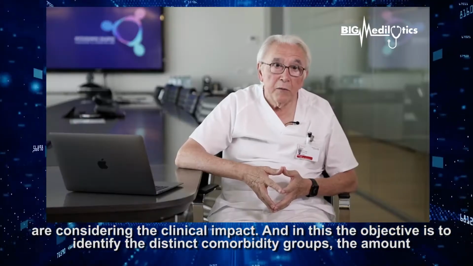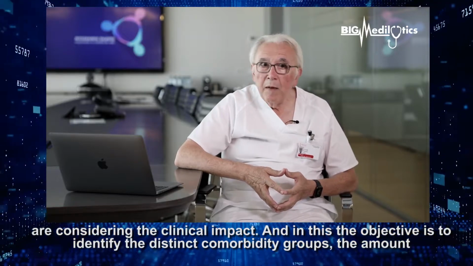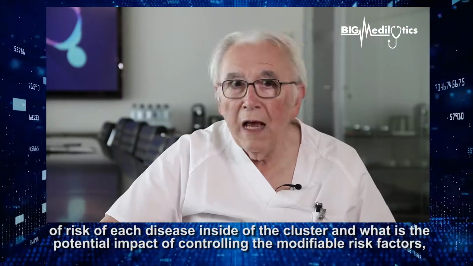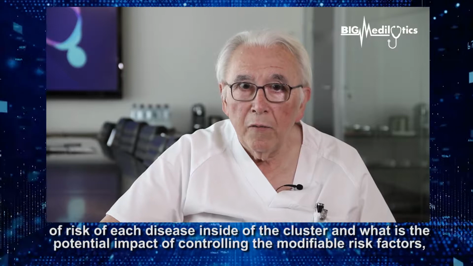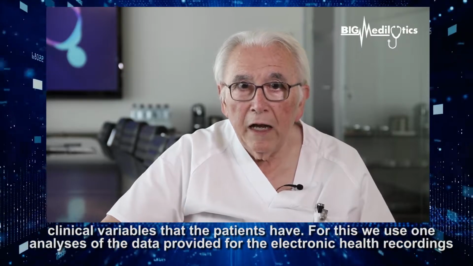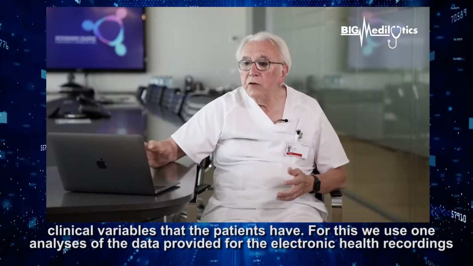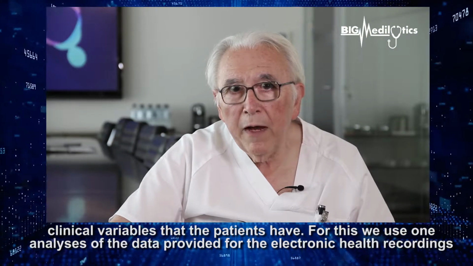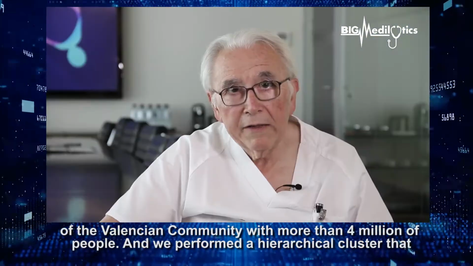The objective is to identify the distinct comorbidity groups, the amount of risk of each disease inside the cluster, and the potential impact of controlling the modifiable risk factors, the clinical variables that the patient has.